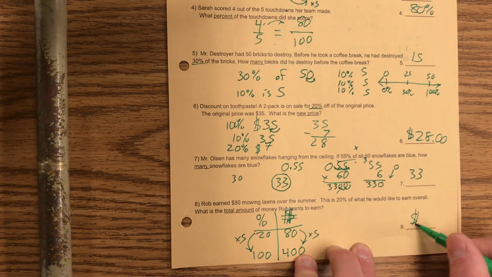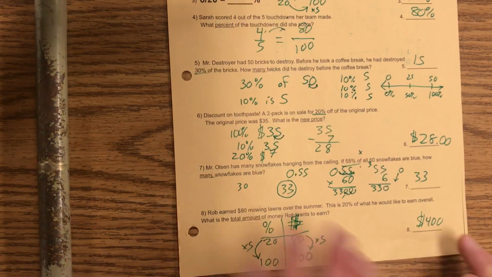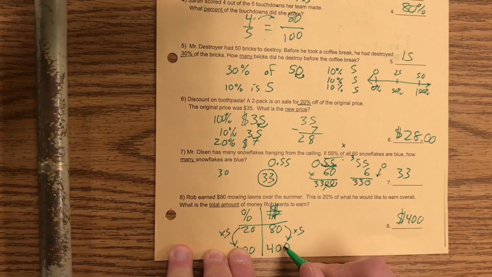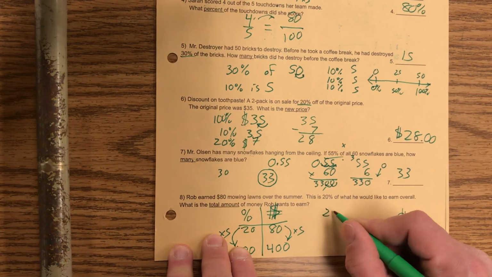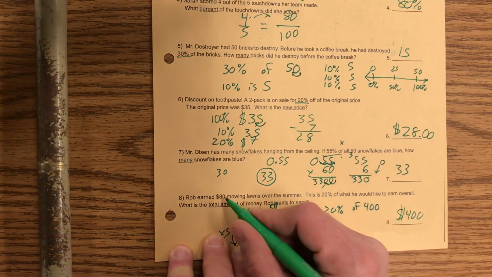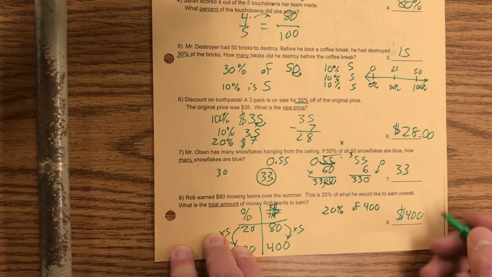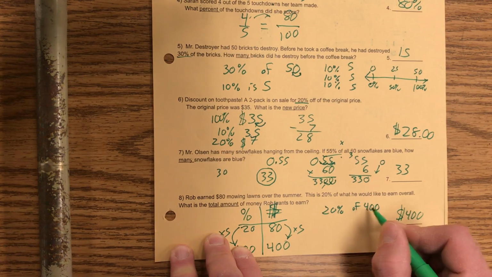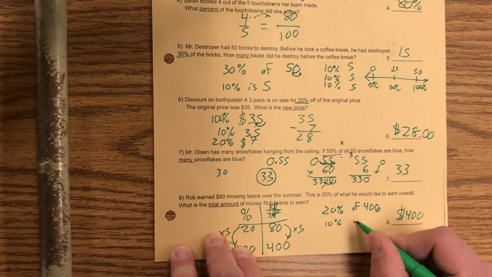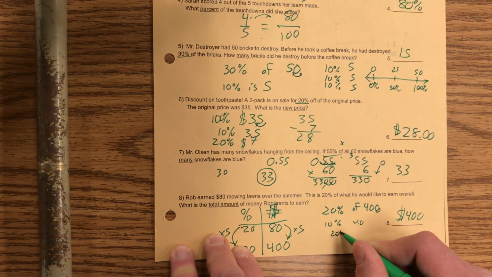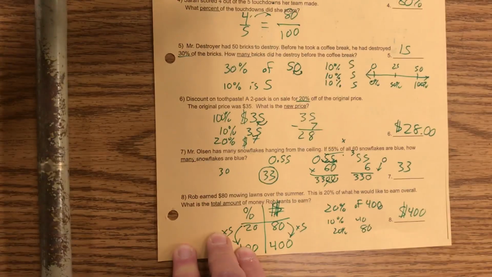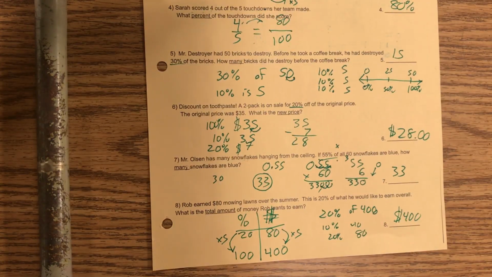I highly suggest this tomorrow. Highly suggest people go back through and they say, so I'm saying that 400 was the amount. So how can I double check that? If I find 20% of 400, shouldn't that give me 80? If it does, then you were right. So 20% of 400, I'll do the 10% rule. So I'll say 10% is 40. And that means 20% double is 80. Boom. Got it.